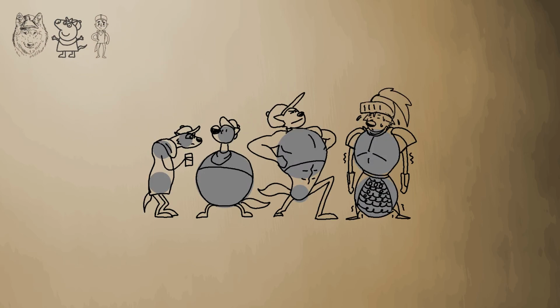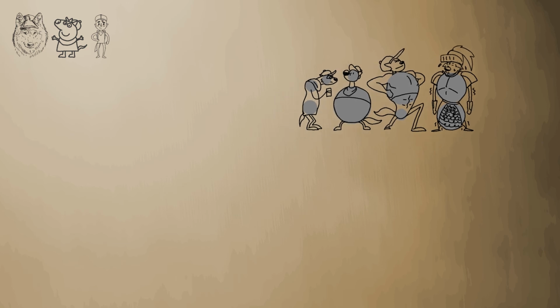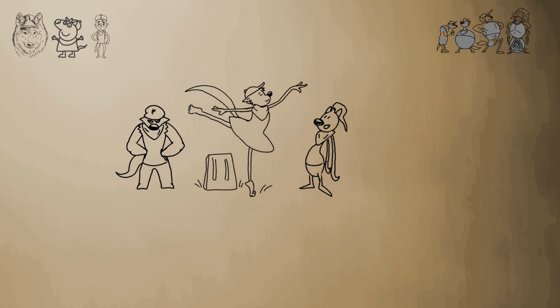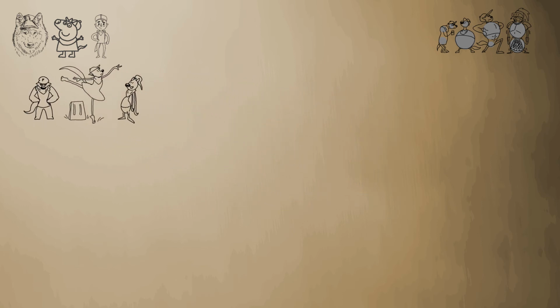Proportions. This ties into weight distribution and mass, and impacts movement and secondary actions. Where is the character's center of gravity? Are they top-heavy or bottom-heavy? Posture and stance. What attitude do you want to convey? Are they straight-backed and serious, or slouched and laid back?